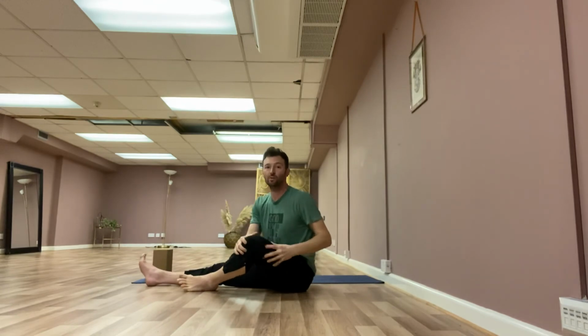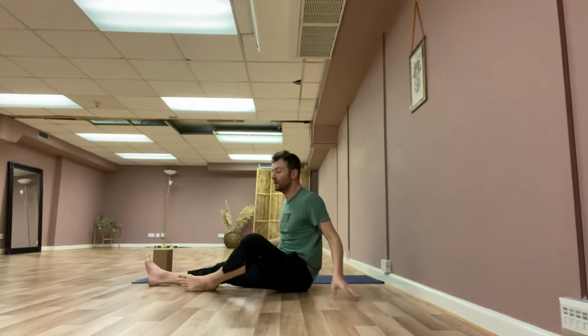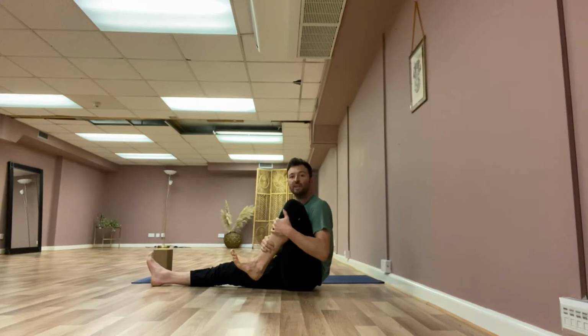So this is a way to address the hip flexion with the knee bent, and then to address the quad and the hamstring separately in trying to make both of those ranges of motion active.